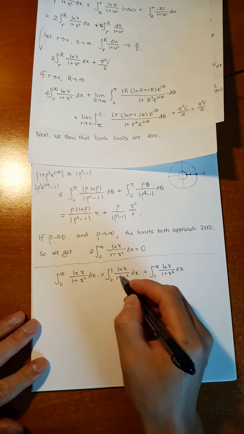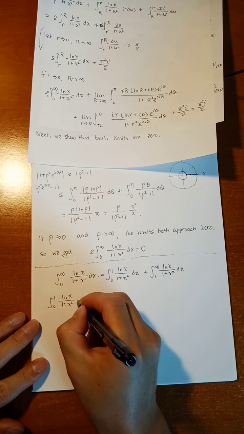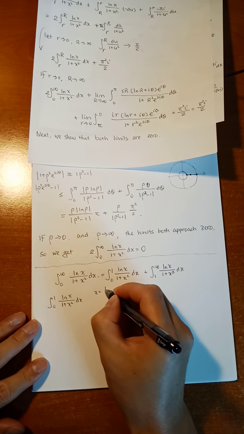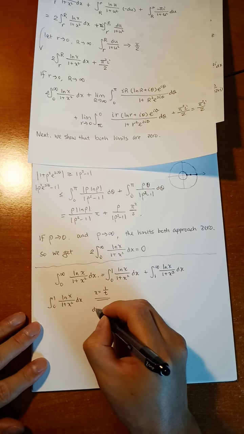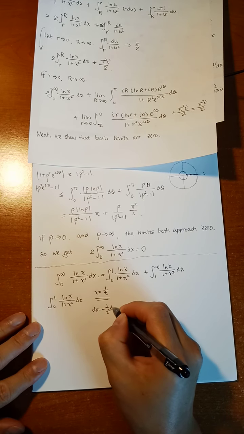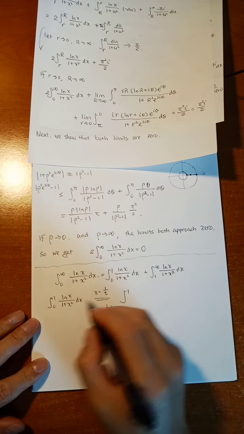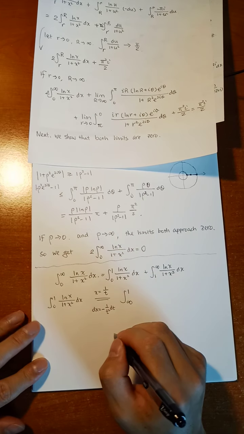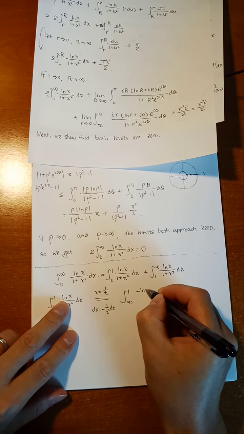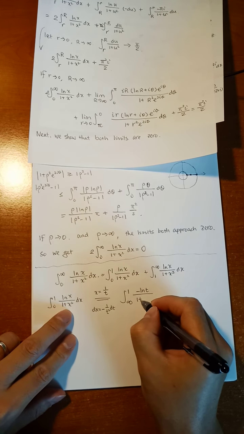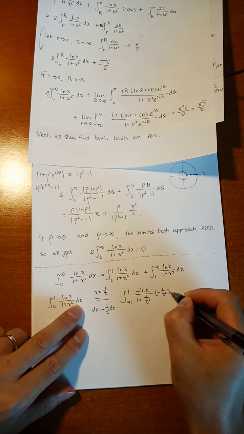And let's check here. For example, this one, the integral from 0 to 1 of natural log of x over 1 plus x squared dx. We're going to let x be 1 over t. If x is 1 over t, then dx is negative 1 over t squared dt, right? And when x is 1, t is 1. When x is 0, t actually corresponds to infinity. And the natural log of x becomes negative log t, over 1 plus 1 over t squared. And here you have negative 1 over t squared dt.